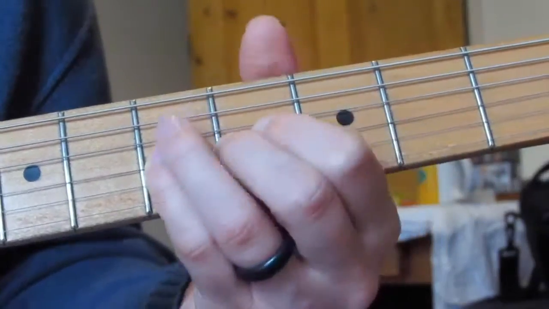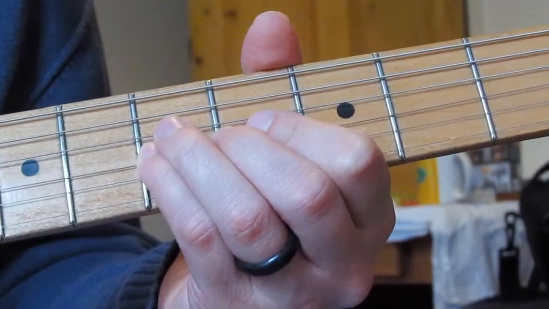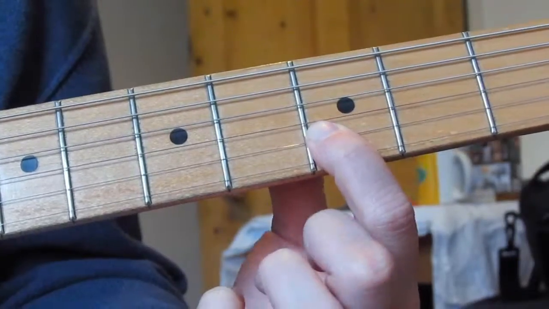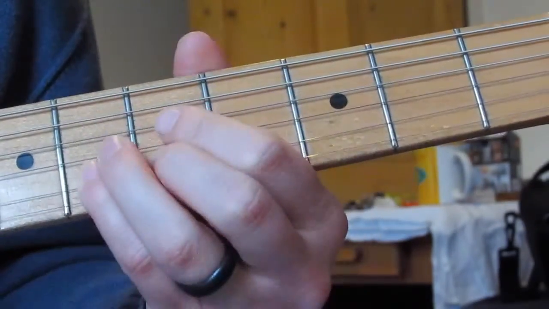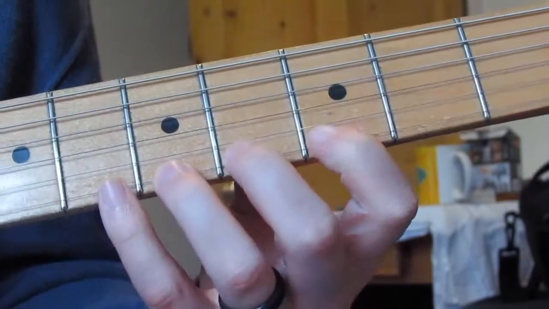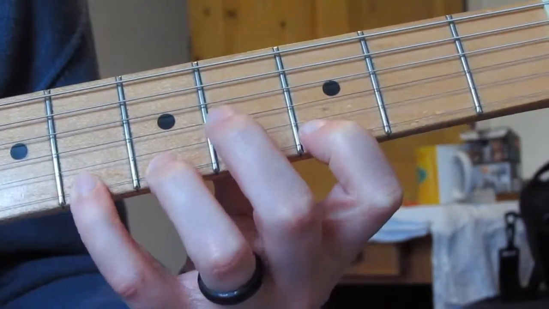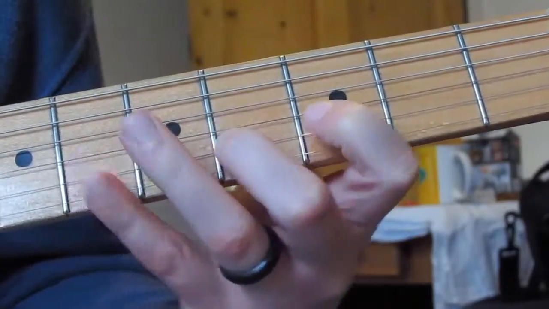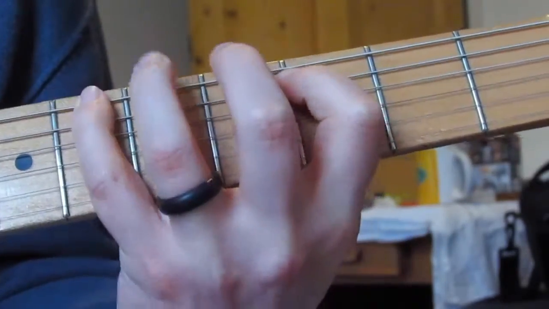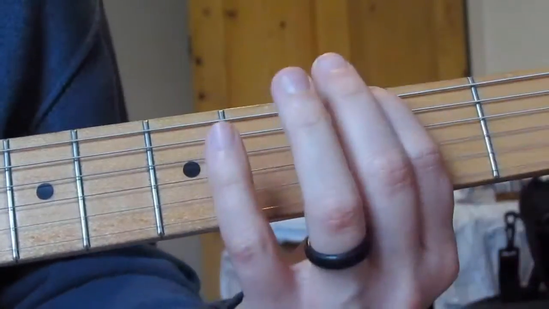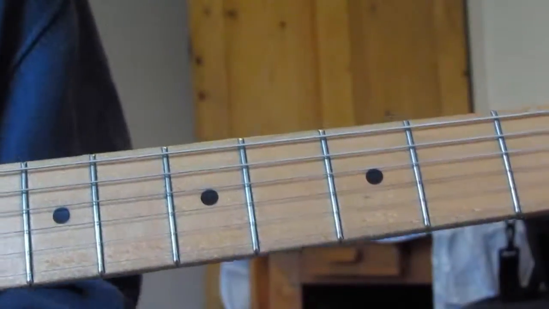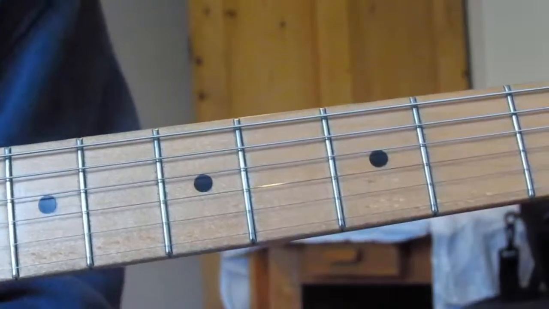Then it's going to be 3, 4, 5. Then it's going to be 3, 5, 6. And then back. We literally start there, so we don't even have to go back to there. That's the previous position. So yeah, that's the scale shape.